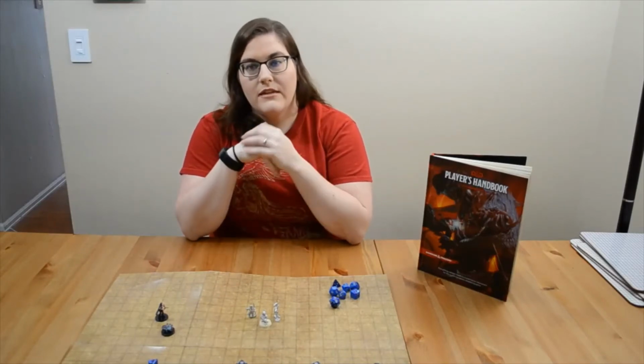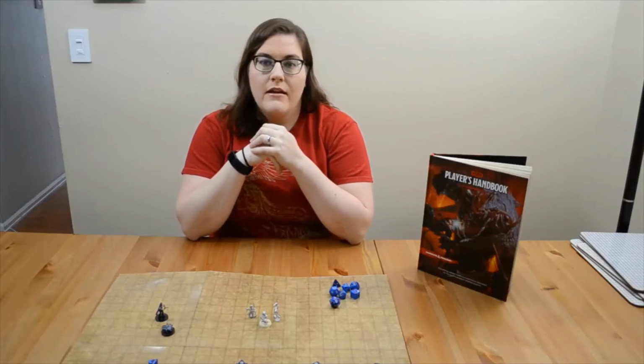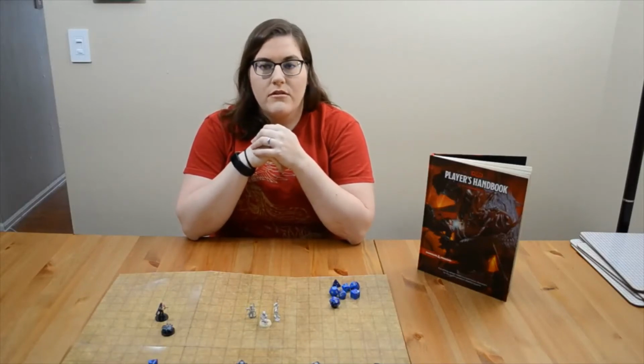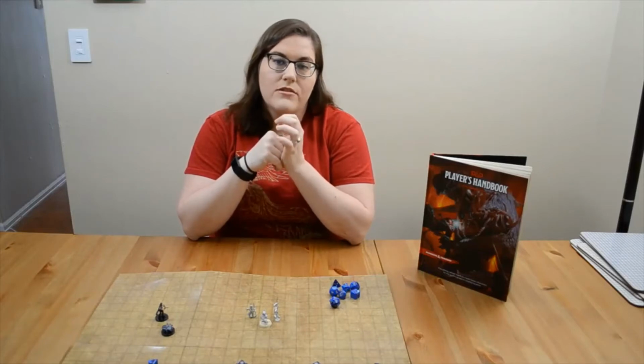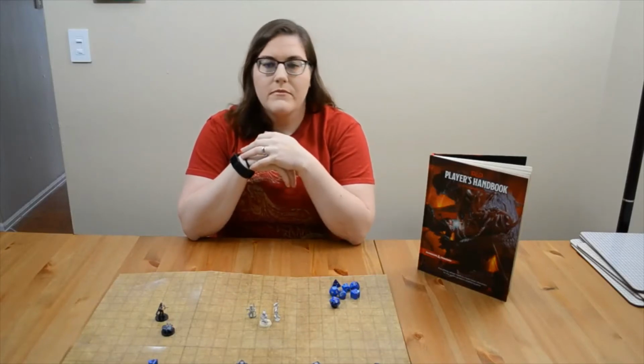Normal activity, such as moving and attacking, doesn't interfere with concentration. The only factors that affect concentration are casting another spell that requires concentration, as you can't concentrate on 2 spells at once.